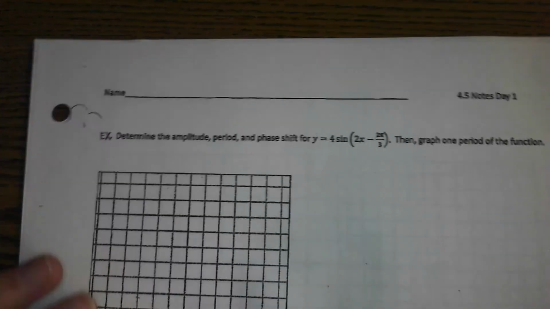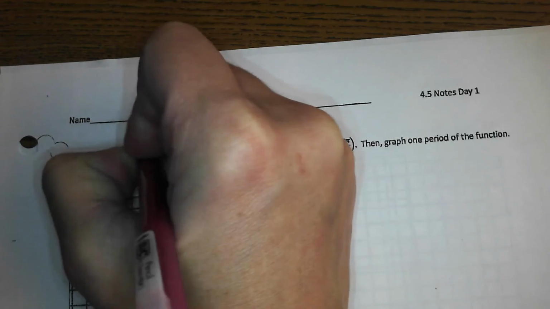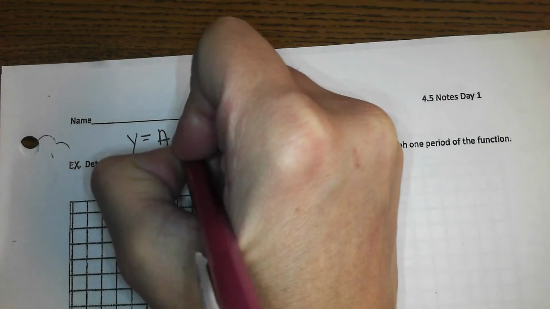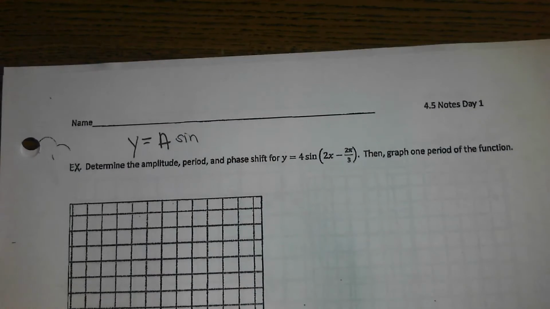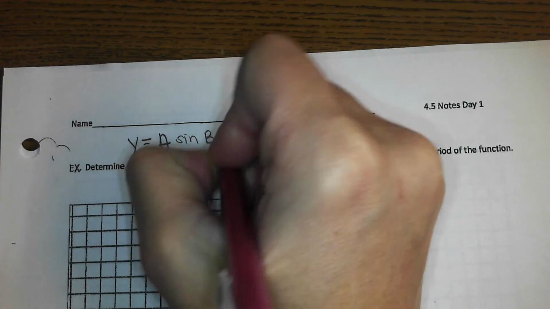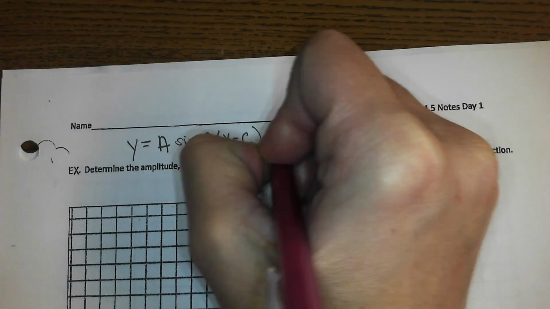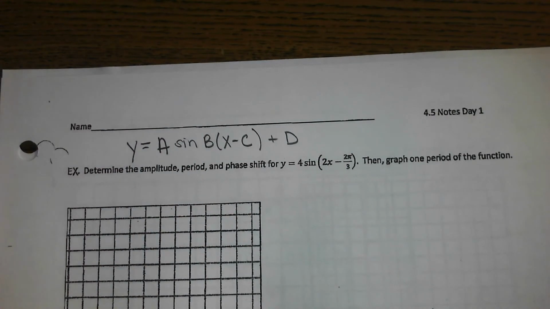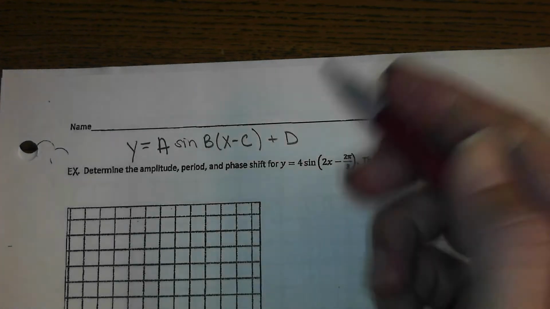I'm just going to tell you what my format is. So you'll have to tell me what Mrs. Zig used last year. I'm going to do it for sine. Does that look familiar to you? You had to write sine and cosine functions last year. And this is the format you should have used.